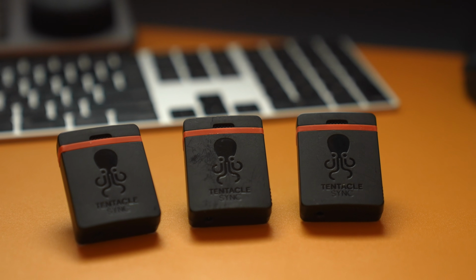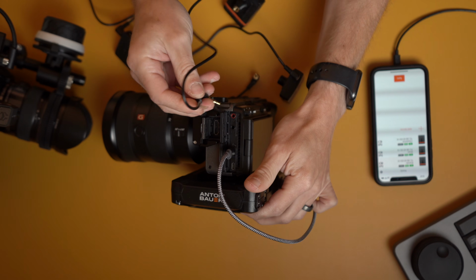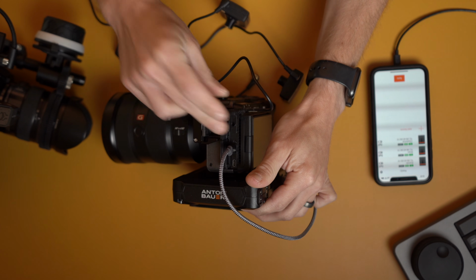The Tentacle Sync E timecode generators, which is what I'm going to demo here in this video, are the first budget-minded way to do this super pro workflow on any consumer camera that has a 3.5mm microphone input.